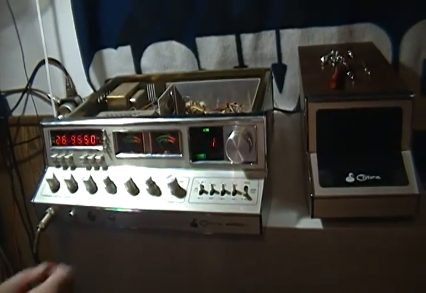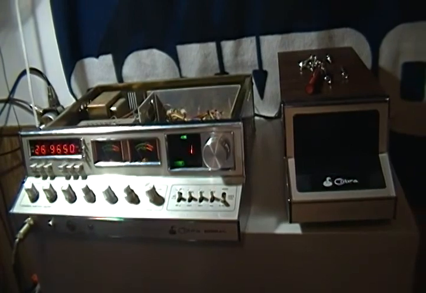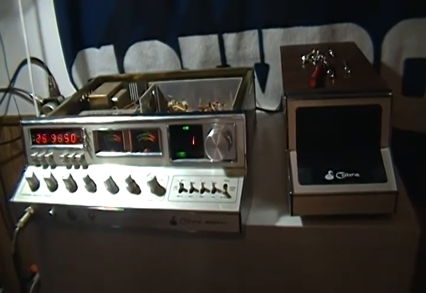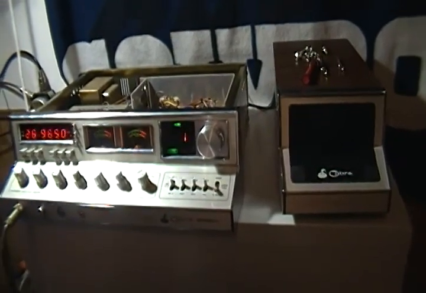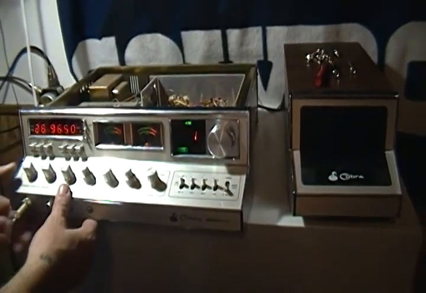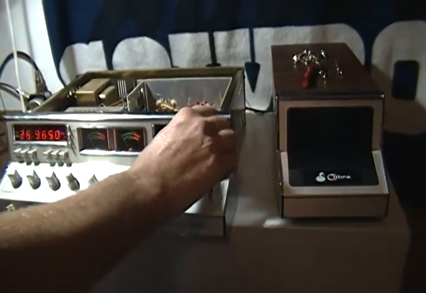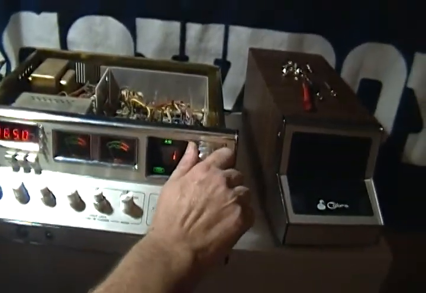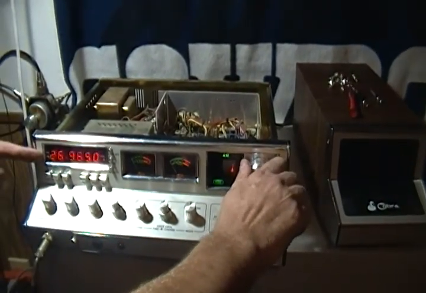This is a report of the Cobra 2000 GTL. Some channels work, some channels do not work correctly with channel 1 through 40 on the digital knob. So watch the channel 1 through 40 knob where my hand is, and also watch the frequency counter as we start now.